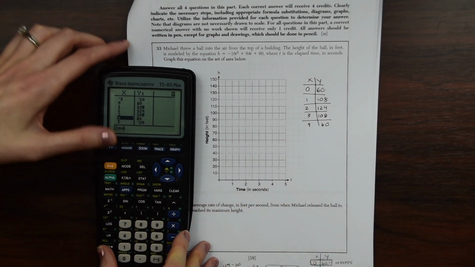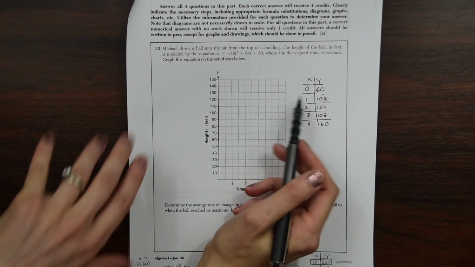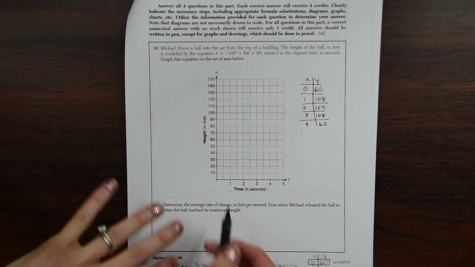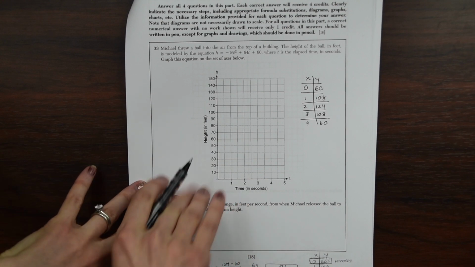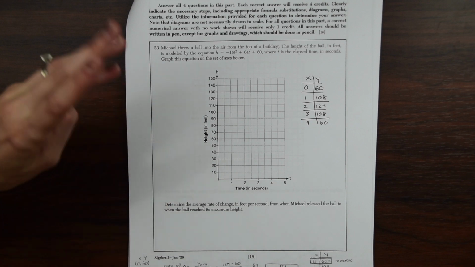So this is a projectile motion question. With these, you always want to start at 0, because it's dealing with time in seconds, so we're starting from 0 seconds and then moving up. That's always what you want to look for when seeing these kinds of questions.